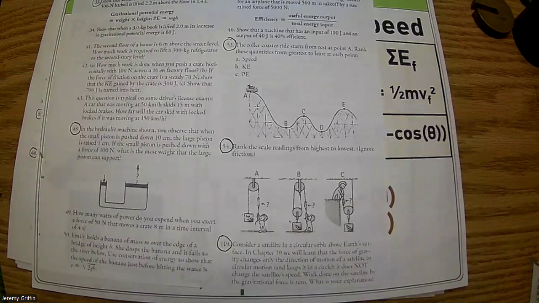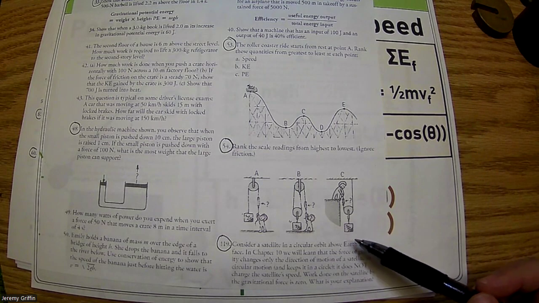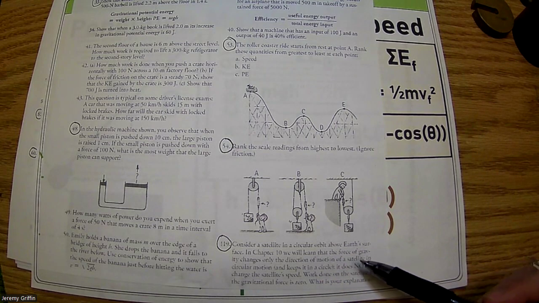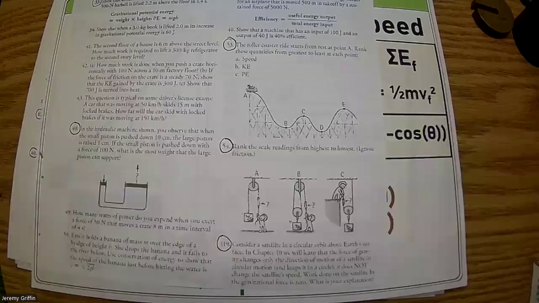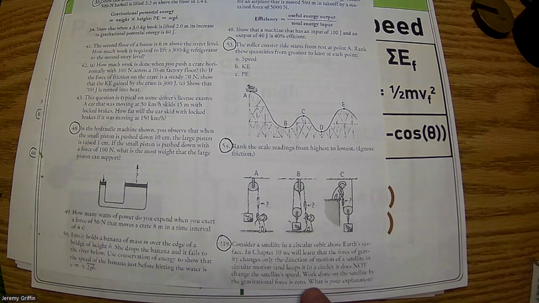Okay. 119. Got a satellite in circular orbit above Earth's surface. In chapter 10, we will learn, I think we did this already, that the force of gravity changes only the direction of motion of the satellite in circular orbit, not the satellite's speed, right? Because if you go way back in this class to like September, if there was a force, we talked about acceleration as in a linear acceleration, so it would speed something up or slow something down, right? But then more recently, you guys learned about centripetal force, and this gravitational force is acting as that. Work done on the satellite by the gravitational force is 0.